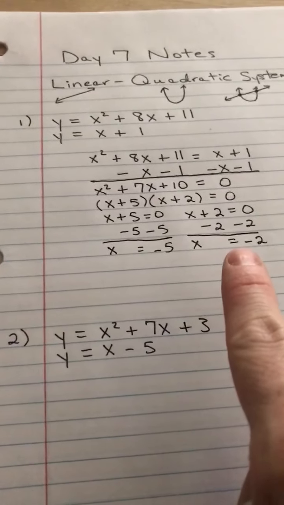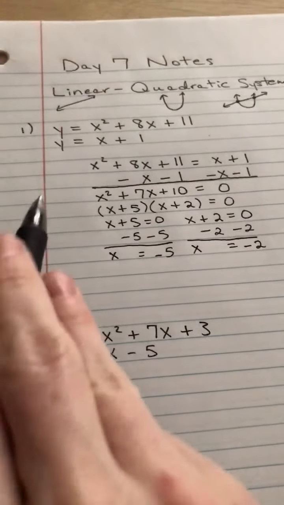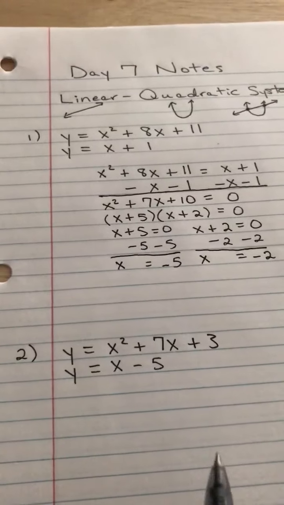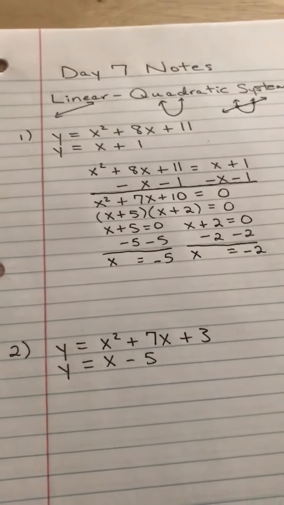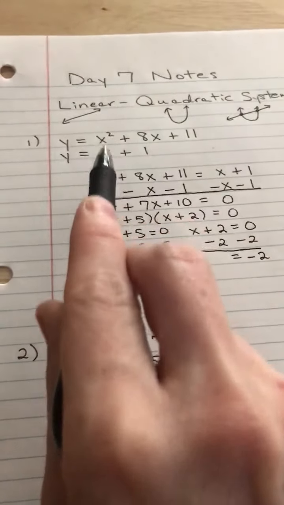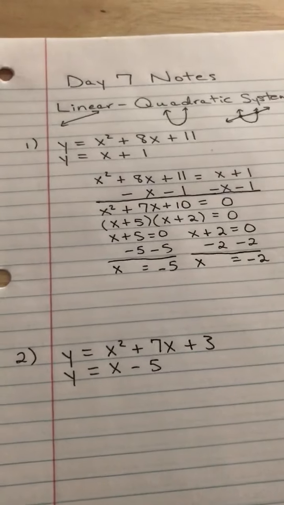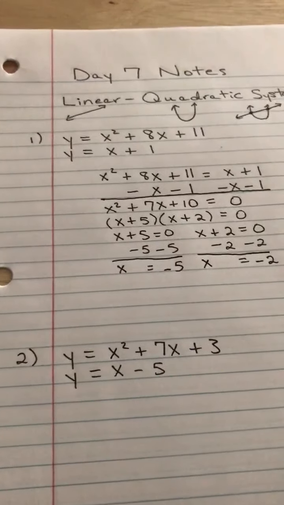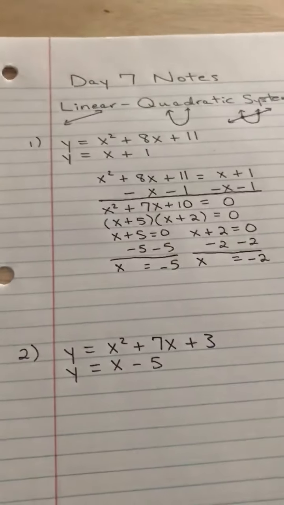Now that we have the x values, we can find the y values, right? Because we still have to figure out what y is. Now remember back in the beginning when I told you that the y's were going to disappear? Well, they're about to come back. What we're going to do with these x values is plug them into one of these two equations at the top. And it really doesn't matter which one you plug them into. I usually plug them into the easiest equation, so the easiest at this point is going to be that y equals x plus 1 up here. So let's go ahead and try that.